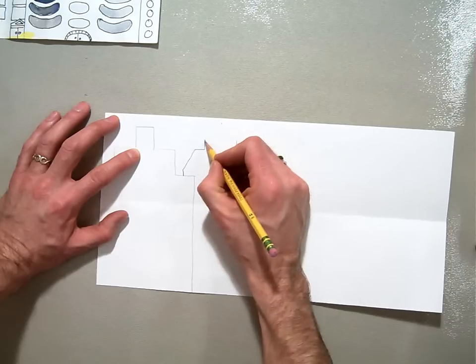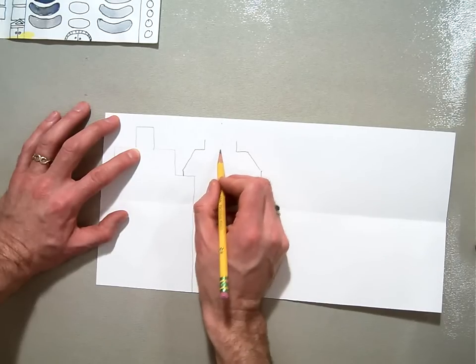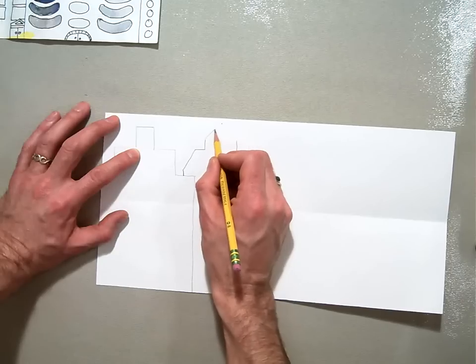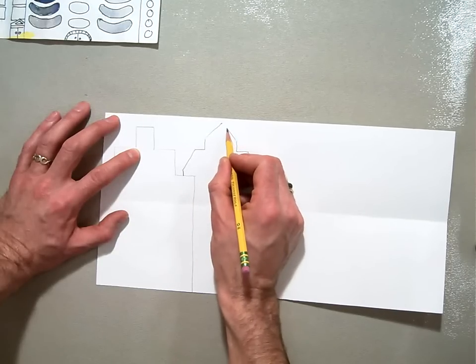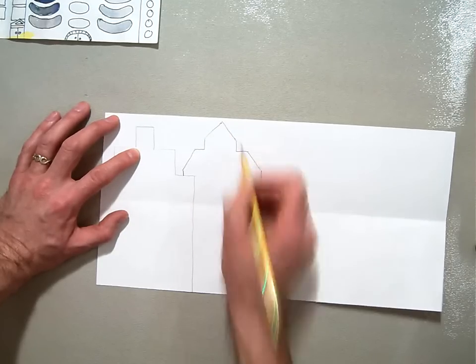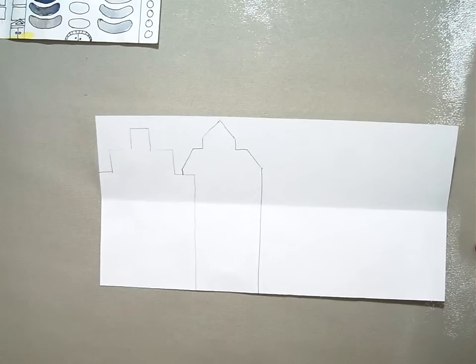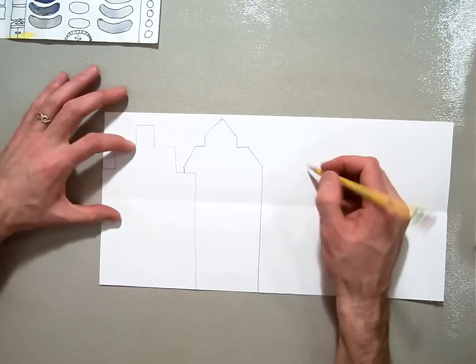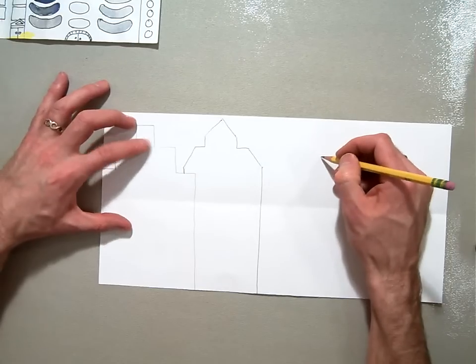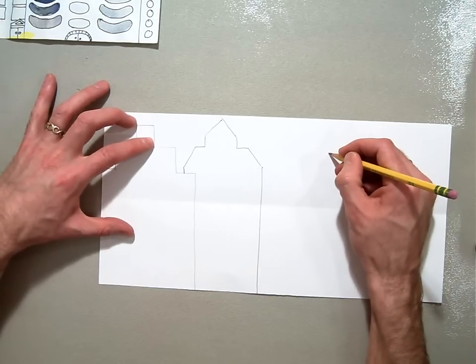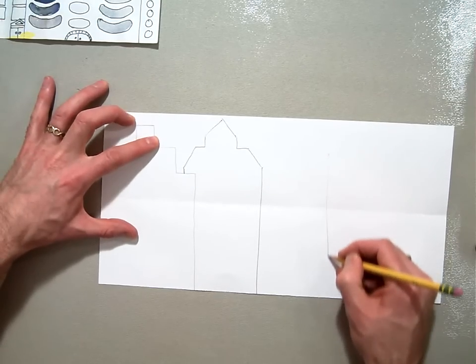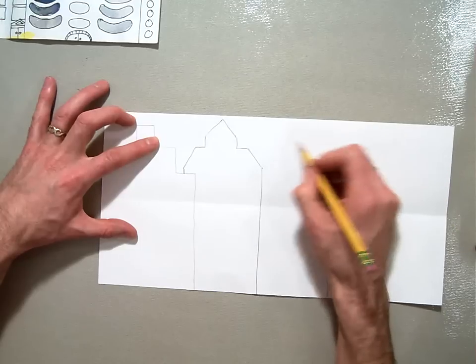neat job. Notice how I kind of found the middle here, made a dot there, and now I'm going to shoot for that dot so I get a nice kind of triangular top to that building. Okay, now I'm going to do one that's rounded. I'm going to overlap it a little bit, so I'm going to do one straight line down here. I'm going to do this clock tower that I had in the middle.